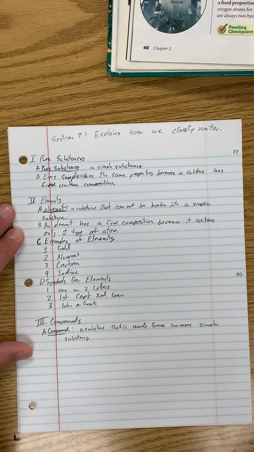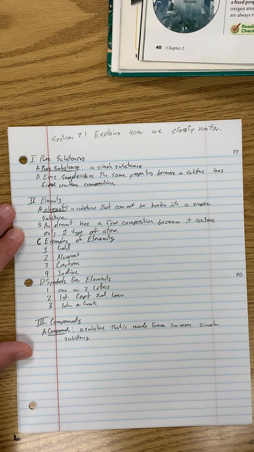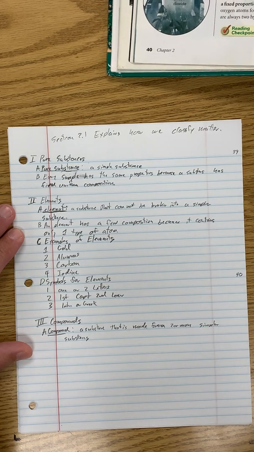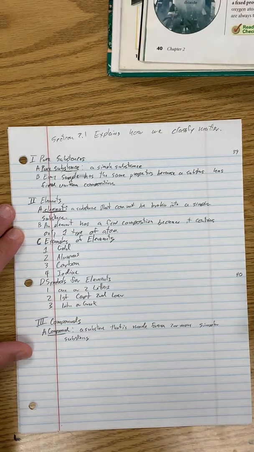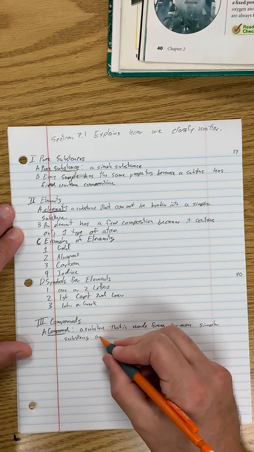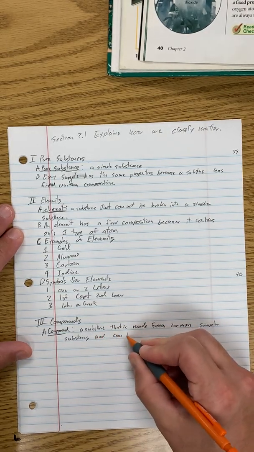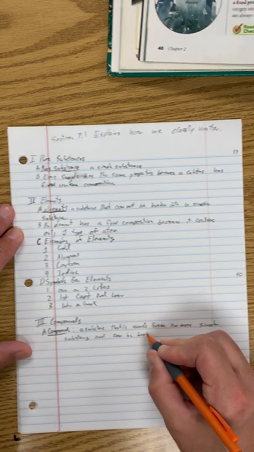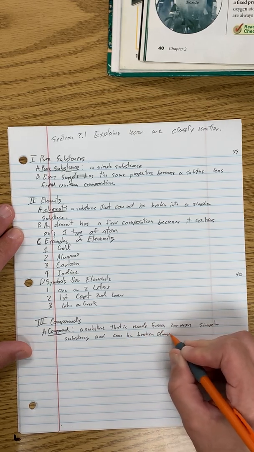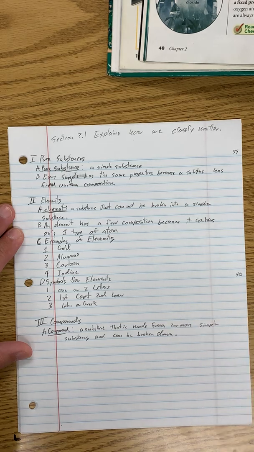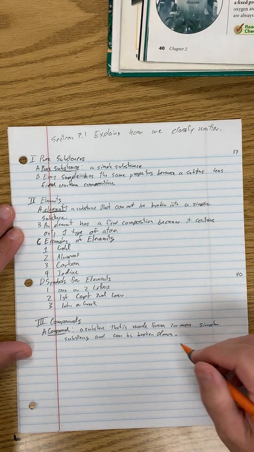Okay, 2 or more simpler substances, all right? Let's see here. All right, and can be broken down into simpler substances. Okay, so that's a big part of that, so I'm gonna add that. And can be broken down. Okay, and once again, when I lecture this, we'll discuss why that's important. Okay, can be broken down.